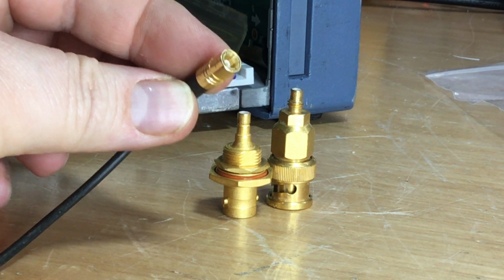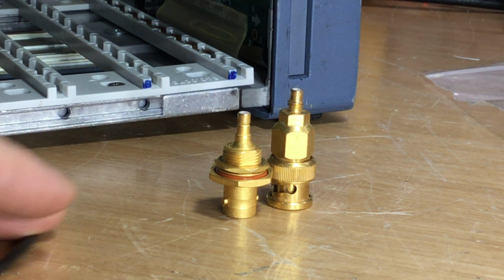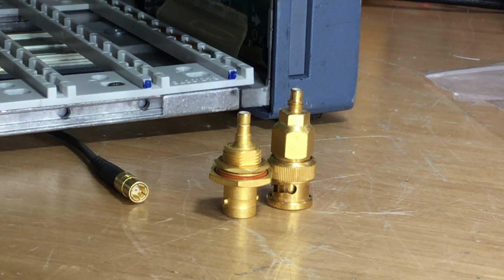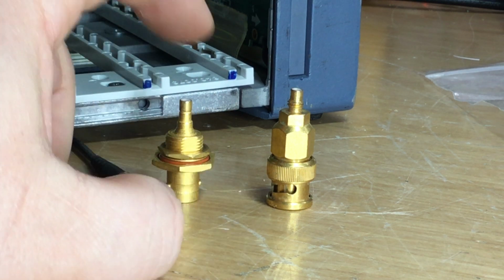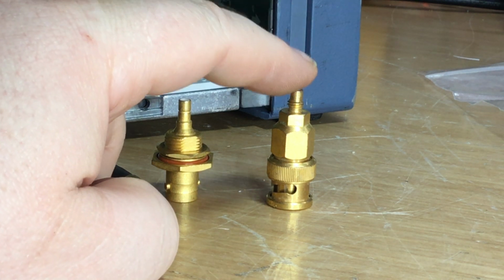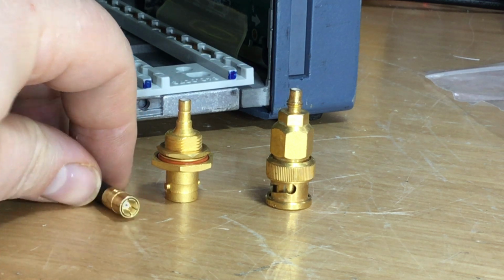So that's an SMB. Now then, if we just try and find our SMC, which I've got here floating around on the bench somewhere. So that's our SMB connector there, okay, which marries with this. Now the SMC on the other hand is very similar to the SMB. So this is an SMC because it's got the screw thread at the bottom.